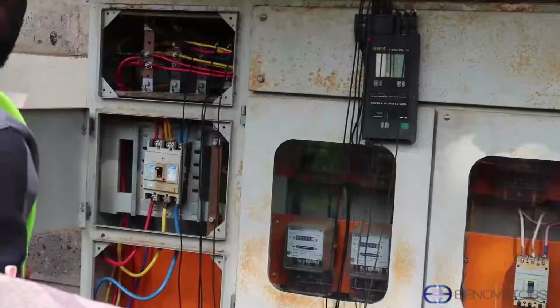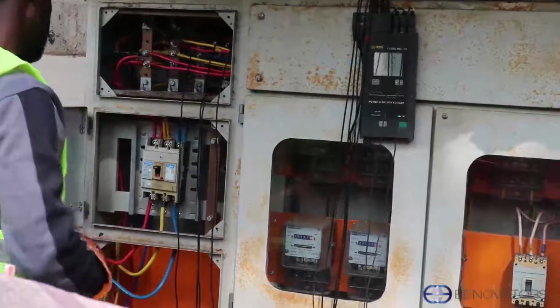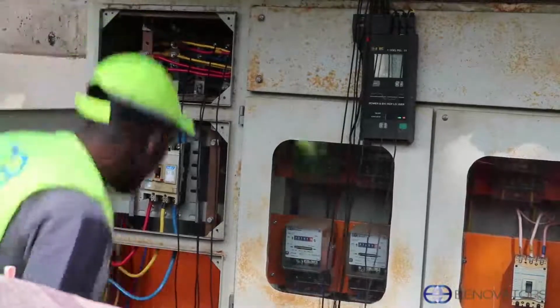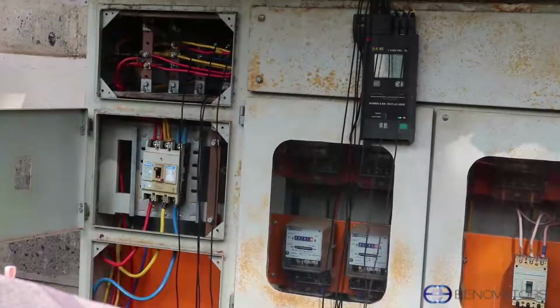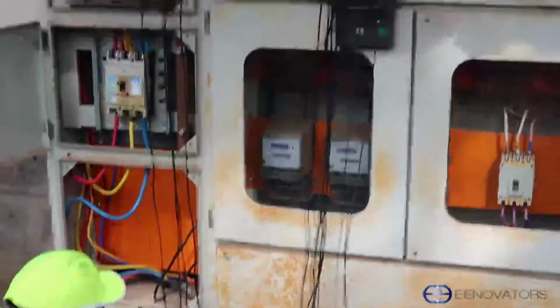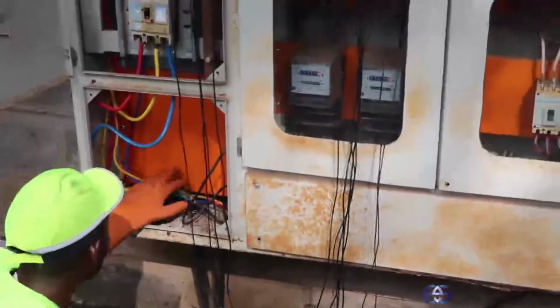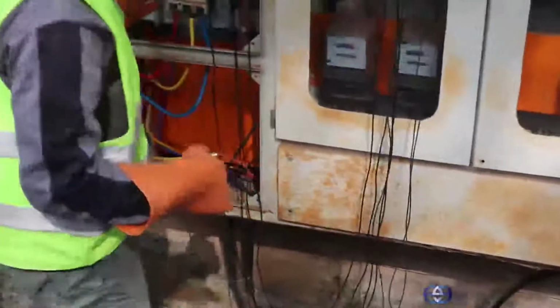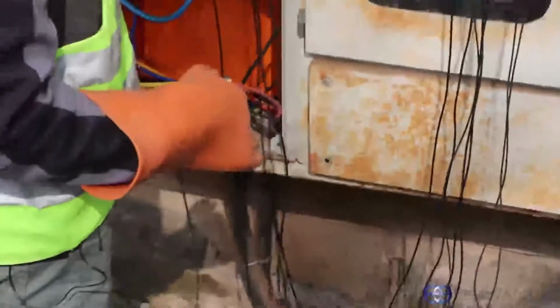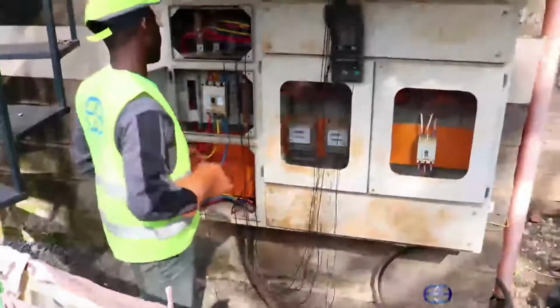So clearly then it implies that current is moving from this side, or from this direction, coming into this distribution board, then it comes into a breaker, then into a bus bar, then it starts redistribution to various loads.